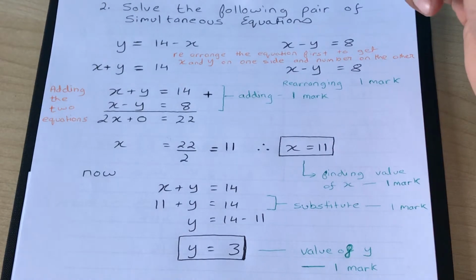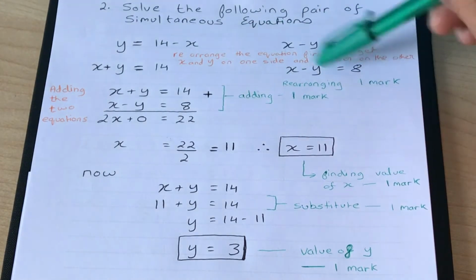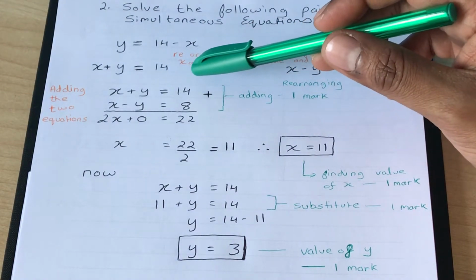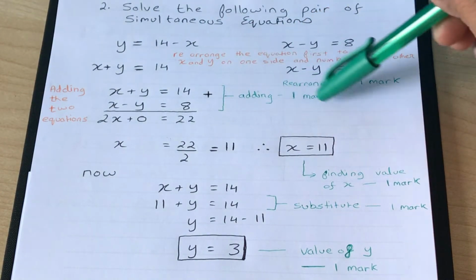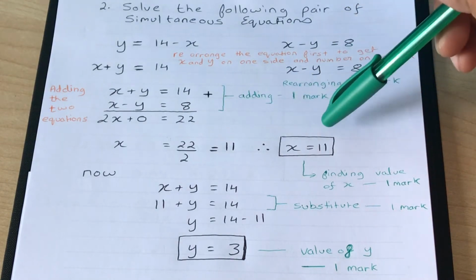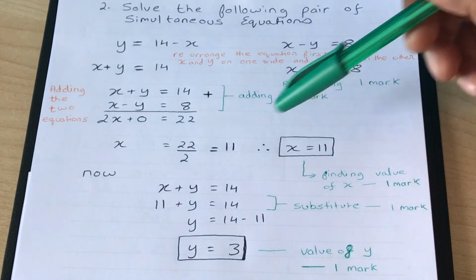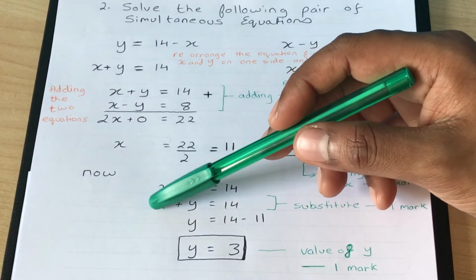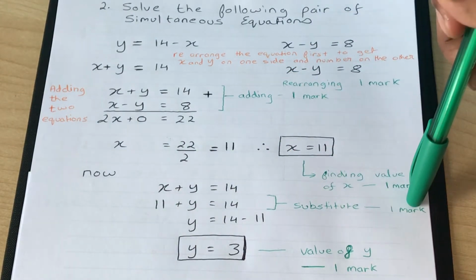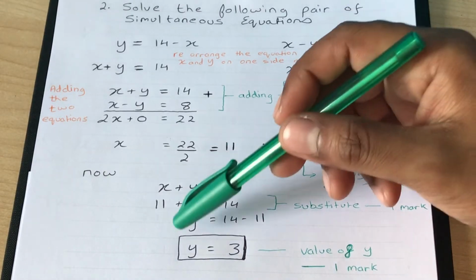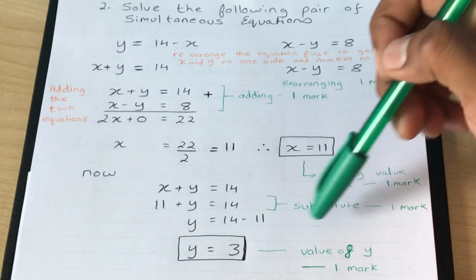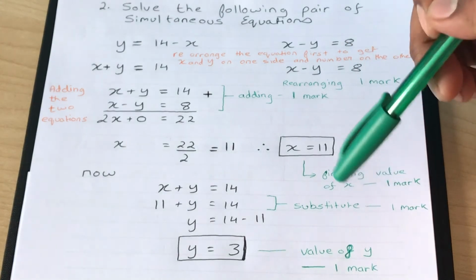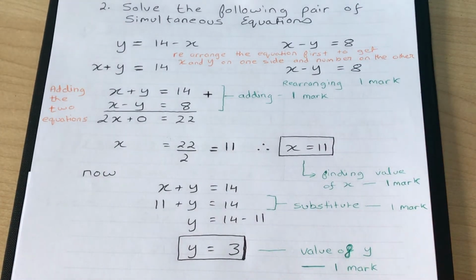Now marks distribution. To solve this problem, once you have rearranged the equations to make them ready to be solved, you get a mark. Once you find the value of x, you get another mark. Once you use the substitution method, that is substituting the value of x here, you get 1 mark. And once you get the final value of y, that is another mark, bringing it to a total of 5 marks, which is the maximum score you can get for this problem.